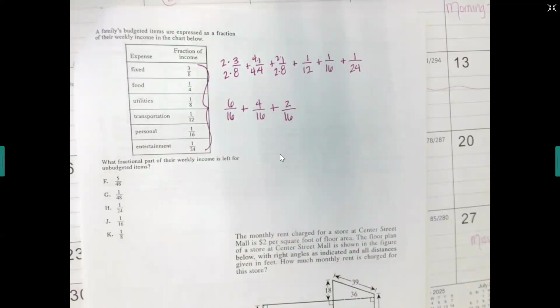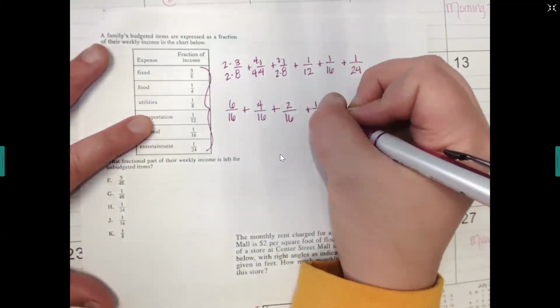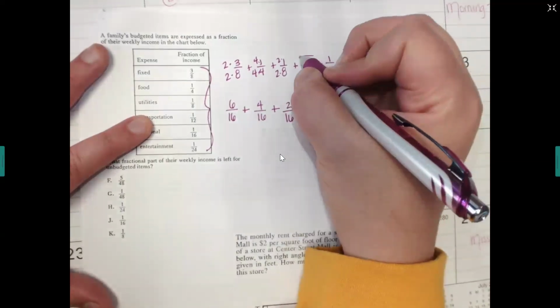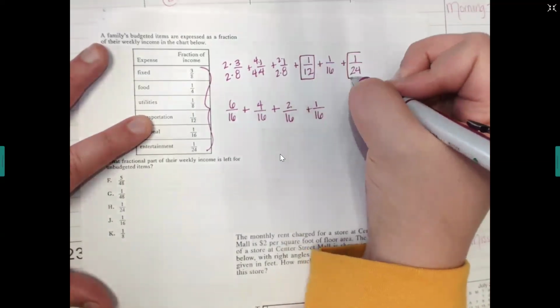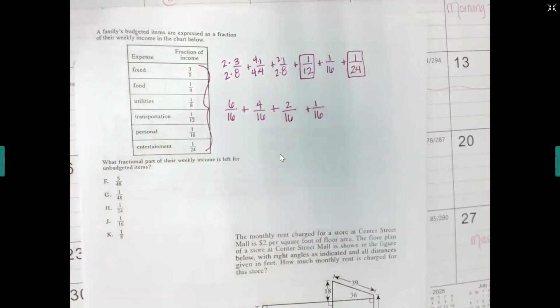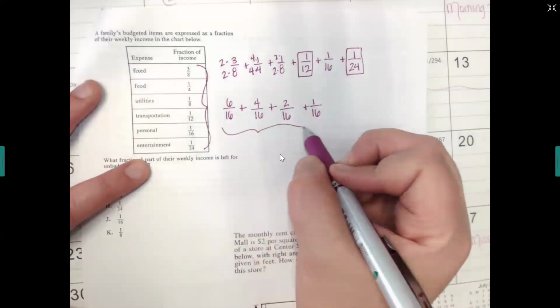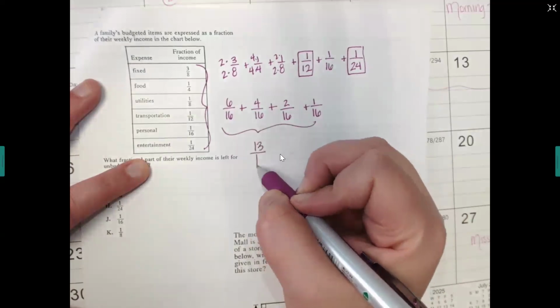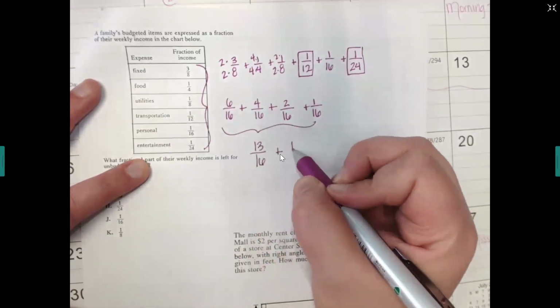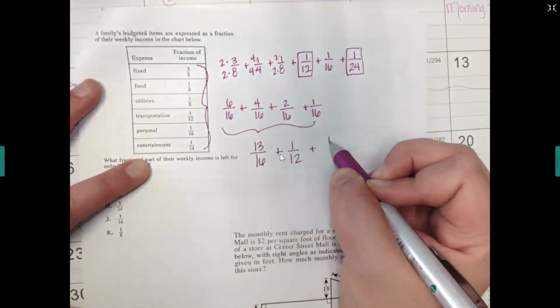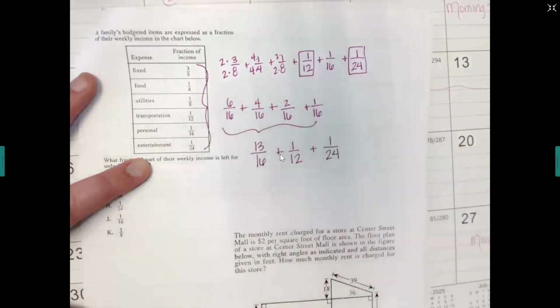No. Okay, but 16 I can. That's a 1/16. So let's just start with the ones that can easily go together, and then I'm going to circle the 2 that we left out for right now. So now add your tops together. They're all over 16. 6 plus 4 is 10 plus 2 more plus 1 more. So all of these together account for 13 out of 16. We still need to add the 12, and we need to add the 1/24.